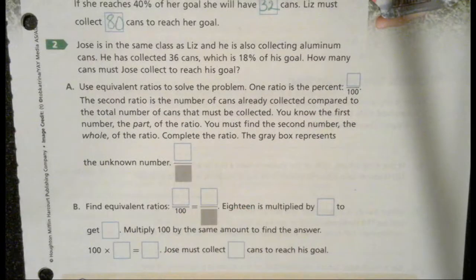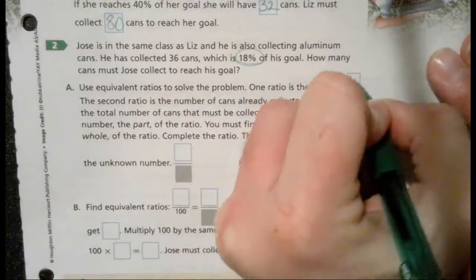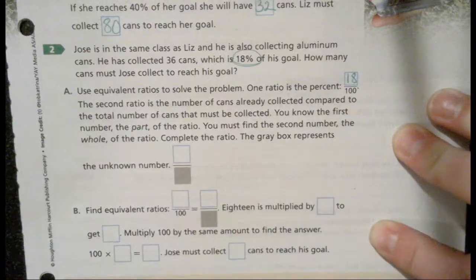Next up, we have Jose, and he is in the same class as Liz, and he is also collecting aluminum cans. He has collected 36 cans, which is 18% of his goal. How many cans must Jose collect to reach his goal? So for this one, we are going to use equivalent ratios to solve our problem. One ratio is the percent. And we saw up here that Jose has earned 18% of his goal. So that means he has 18 hundredths. The second ratio is the number of cans already collected compared to the total number of cans that must be collected.